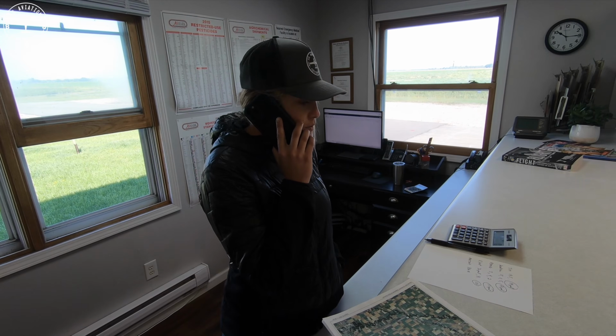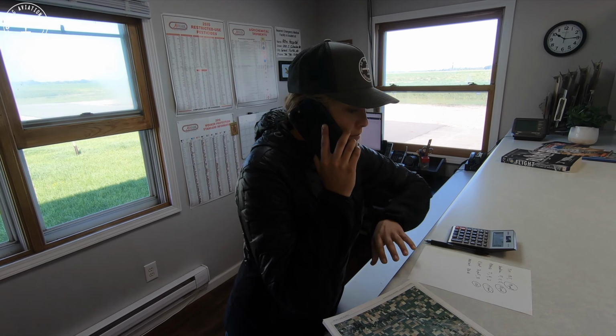Alright, now I figured out how much chemical we need, so I'm going to call up our chemical warehouse and have it delivered. So chemical's on the way. Once we get the chemical, we can take it out to the load shed and get going.